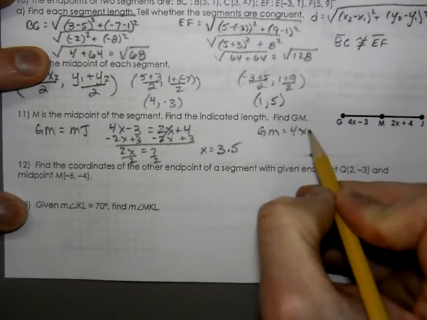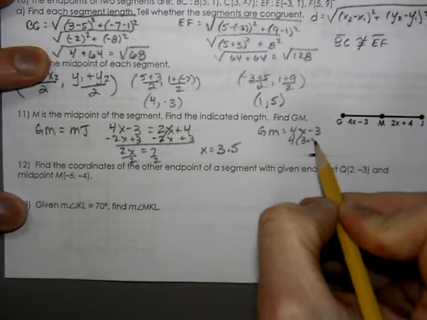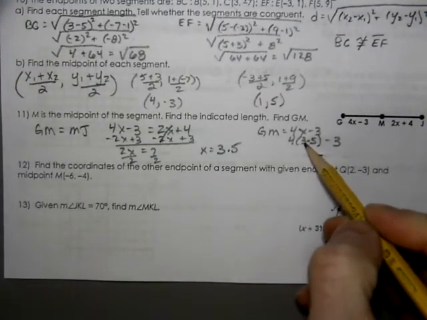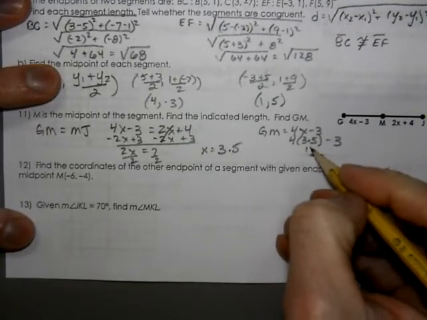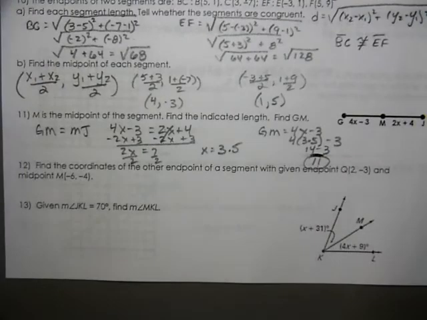GM is 4x minus 3. So we need to say 4 times 3.5 minus 3. That's 14 minus 3. So we're going to get the answer of 11.